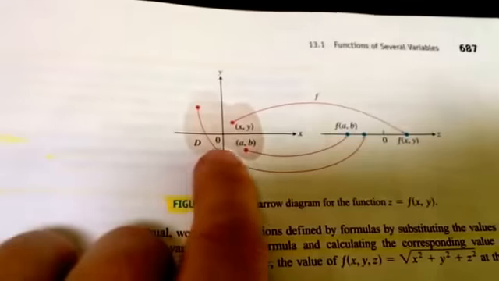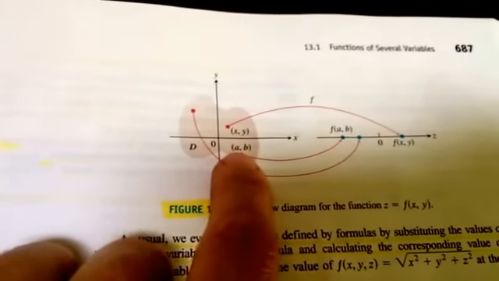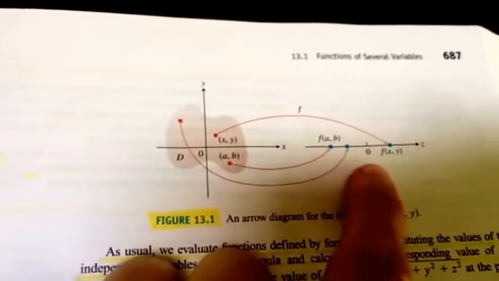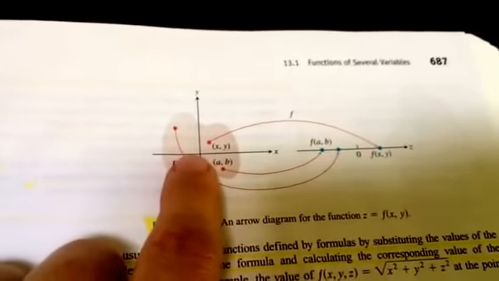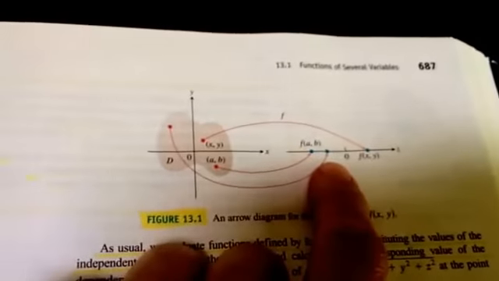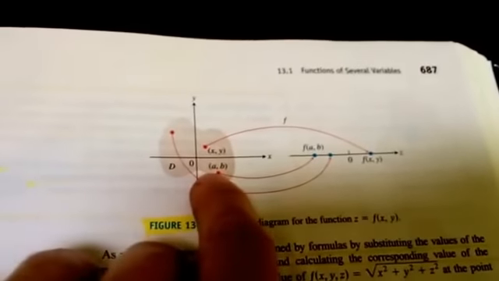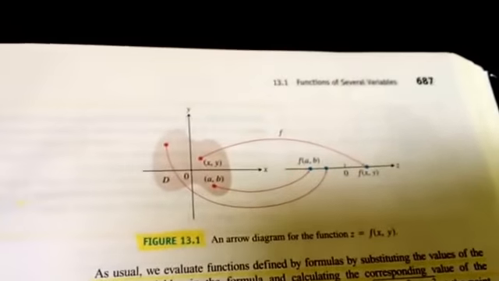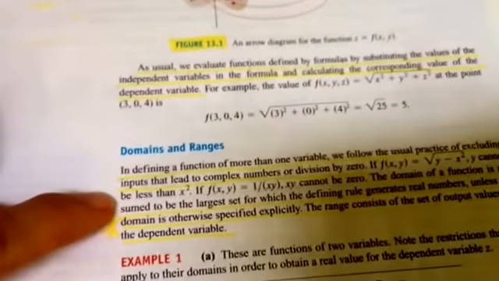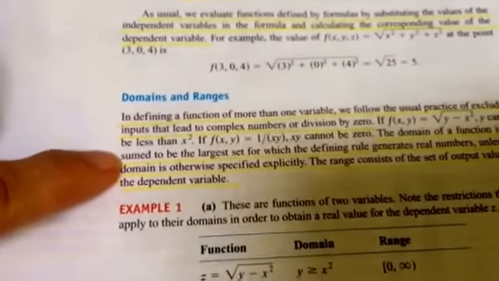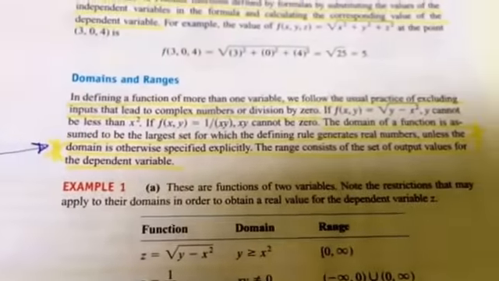And so what it's doing is it's taking ordered pairs and mapping them to z values. So it's a two-dimensional domain, one-dimensional range. It's just sending what were ordered pairs over here to be single z values. Okay, so down here they talk about the domain and range in better terminology than what they had in the box.